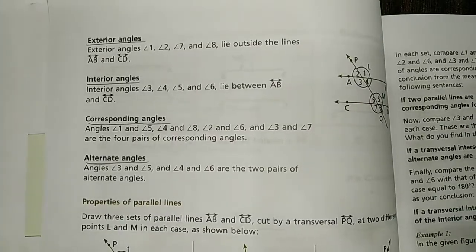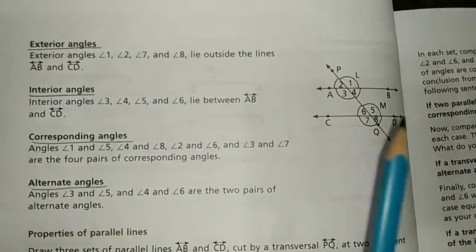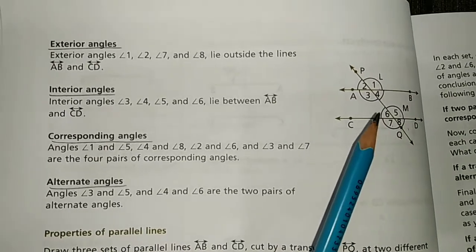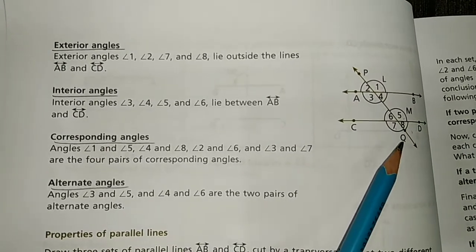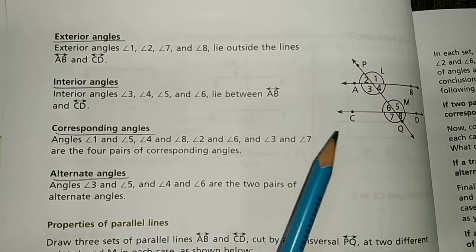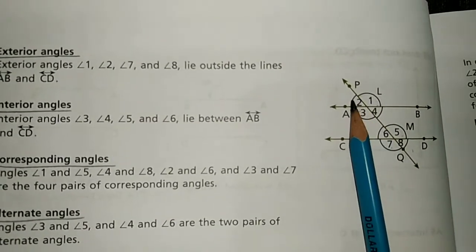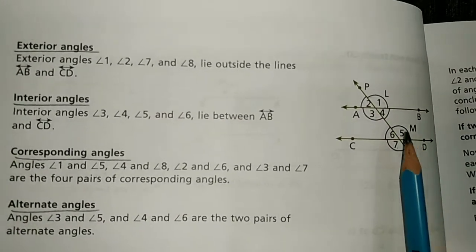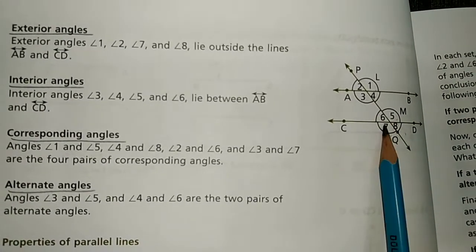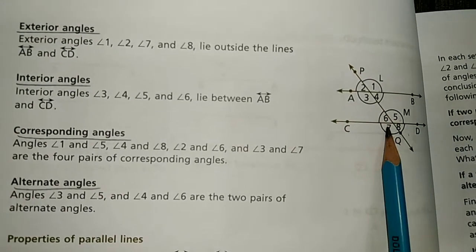Now students, we have to study about the angles when a transversal cuts two parallel lines. So there are different types of angles when a transversal cuts two parallel lines, like exterior angles, interior angles, corresponding angles and alternate angles. So first of all we have to name the angles: angle 1, 2, 3 and 4, 5, 6, 7, 8. A transversal cuts two parallel lines at different points and they make 8 angles, 4 on the point L and 4 on the point M.